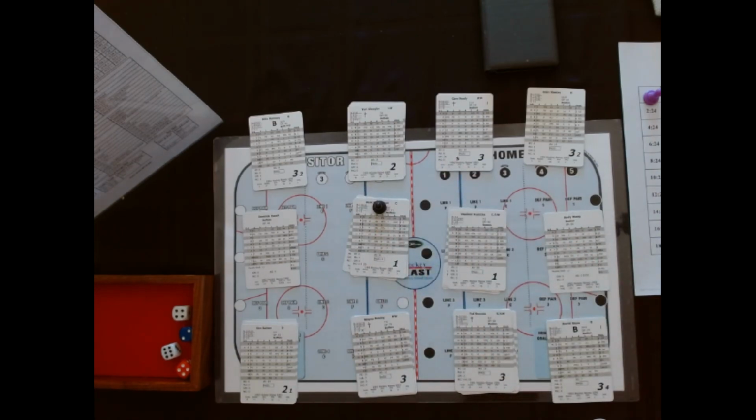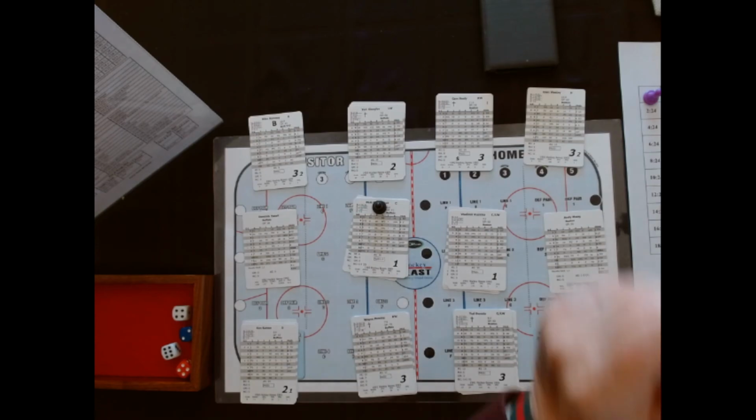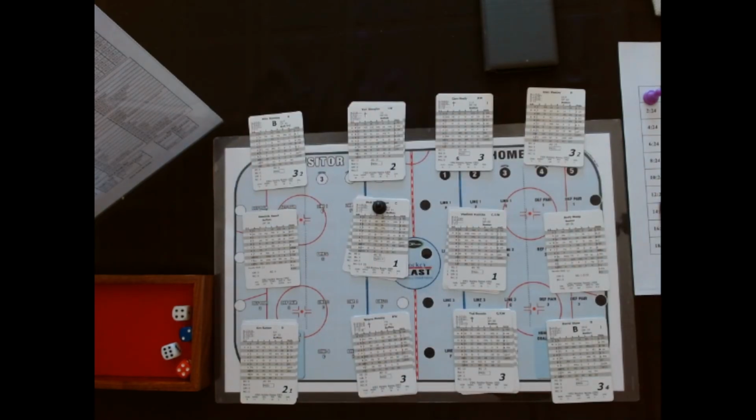Stand by. I'll give you some quick stats. Okay, final was 5-4 in game 1 of their playoff series. The next one will be the other two teams the next time I play. But in this game, the final was 5-4 for Boston.